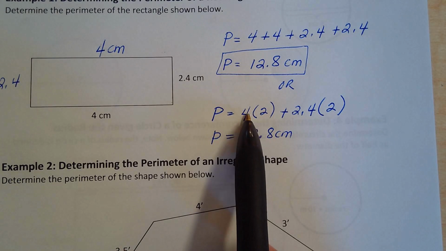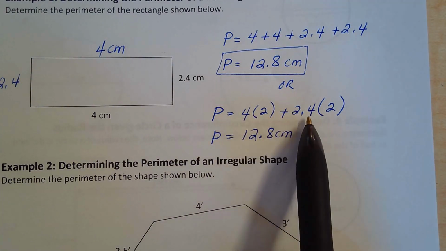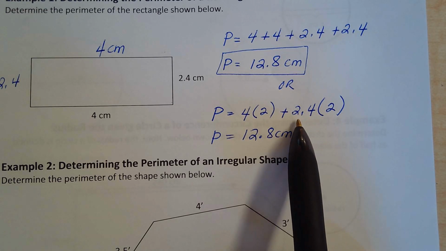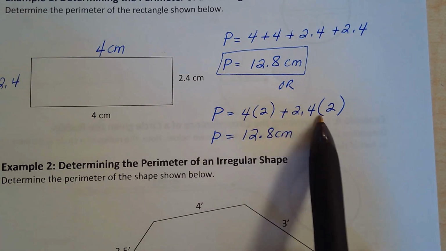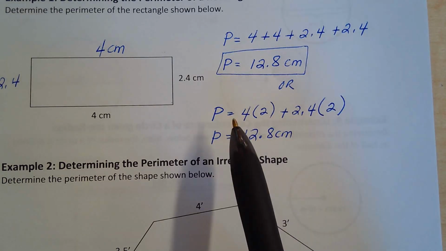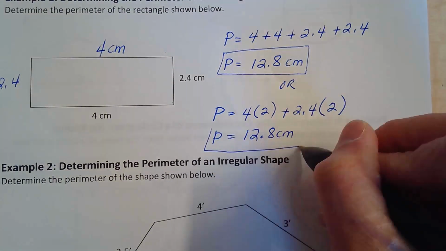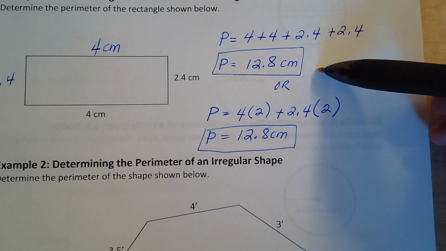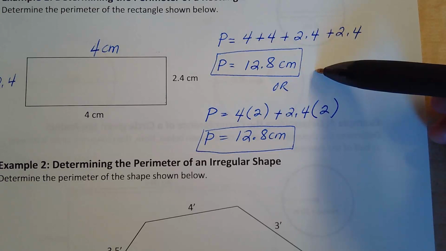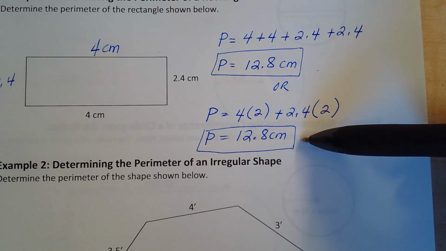We said that when you have multiplication and addition going together all at once, you can multiply first, and then add after. Okay, so that's the other strategy. So here's a strategy, perfectly fine. And here's another strategy, that's also perfectly fine.